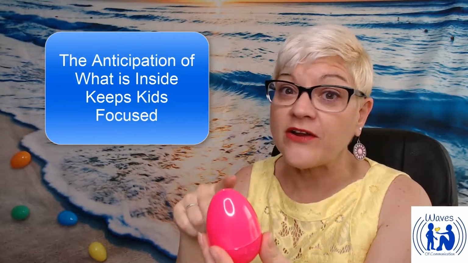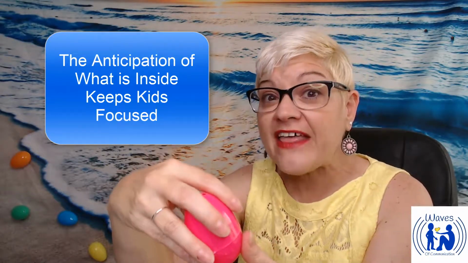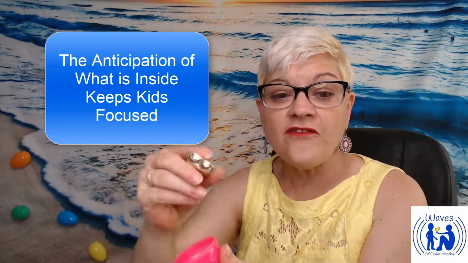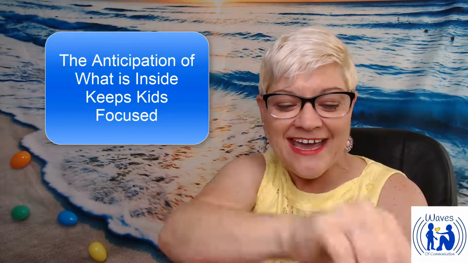So the best thing about Easter eggs is there's always an element of hunting and finding and surprise because they open up. So what's great about eggs for working on joint attention is there's always something interesting right here to get you to focus on together. I wonder what's inside. So you're focusing together on the egg. Just by talking about it is also going to help that joint attention. But then the idea of open it up, what's inside? Oh, for me, a beautiful chocolate treat. Yay!